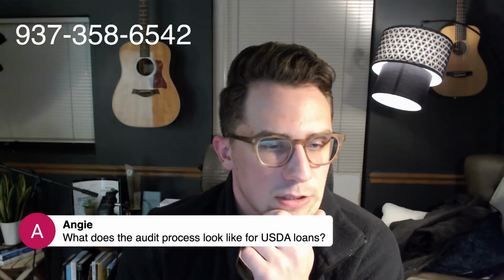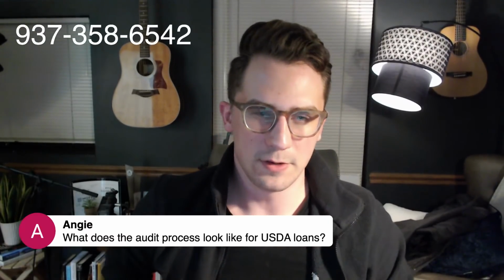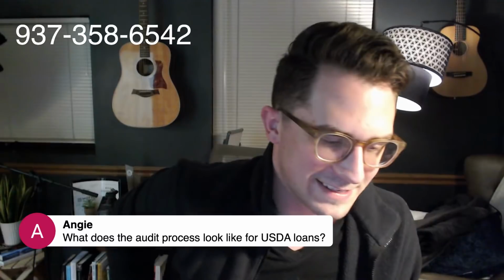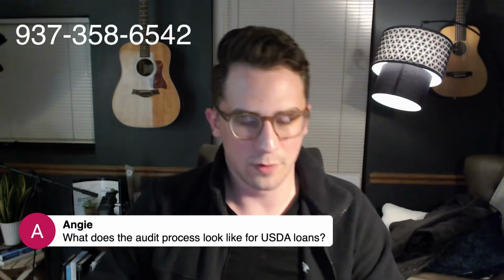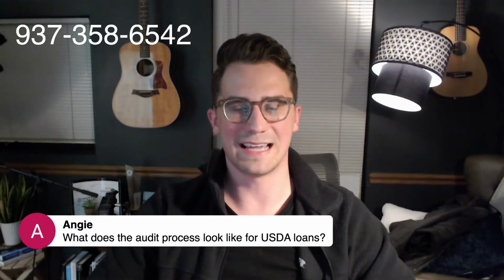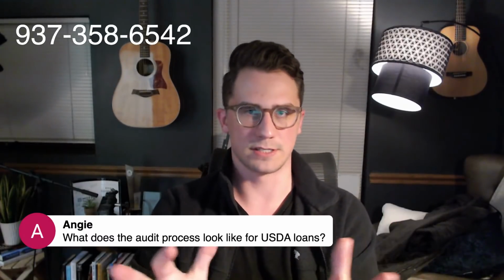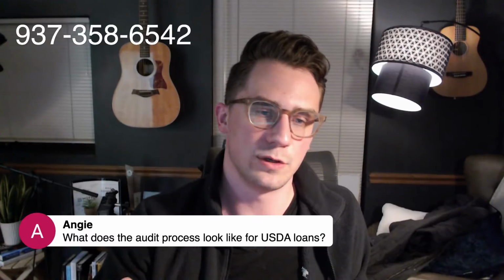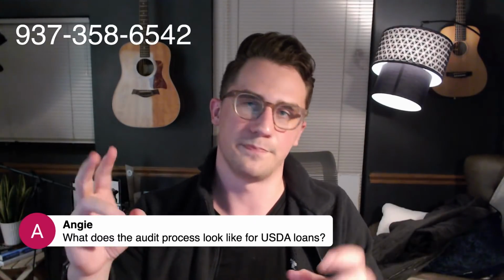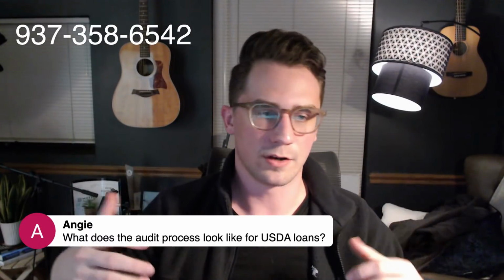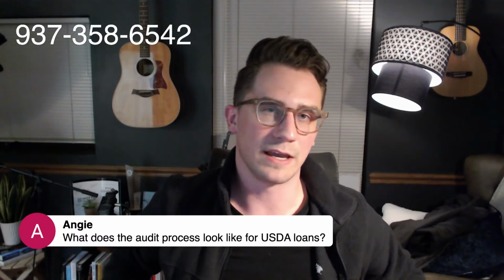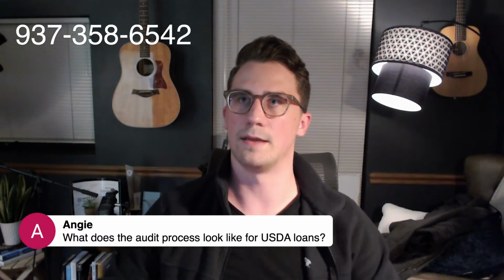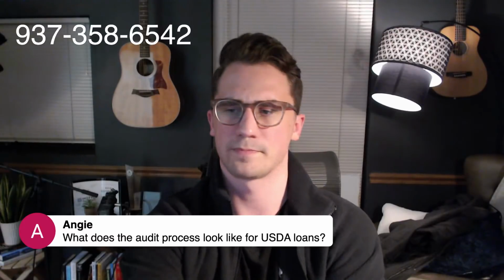What does the audit process look like for USDA loans? So USDA is kind of weird in that you get approved with your lender, but then your loan has to be sent, all the details, to USDA. And they're going to do what they call a commitment review. You can also think of it like an audit. I like to think of it like an audit. I think that makes it more clear on what they're doing.